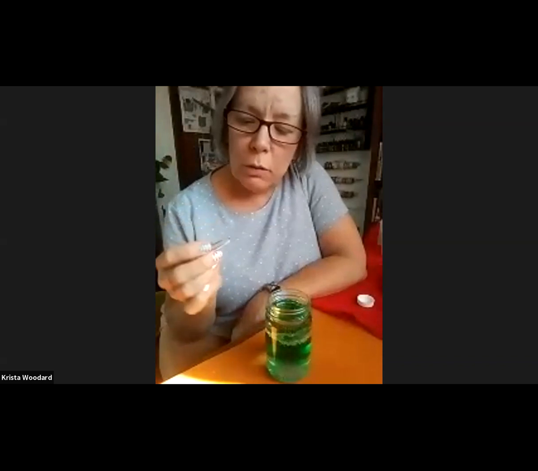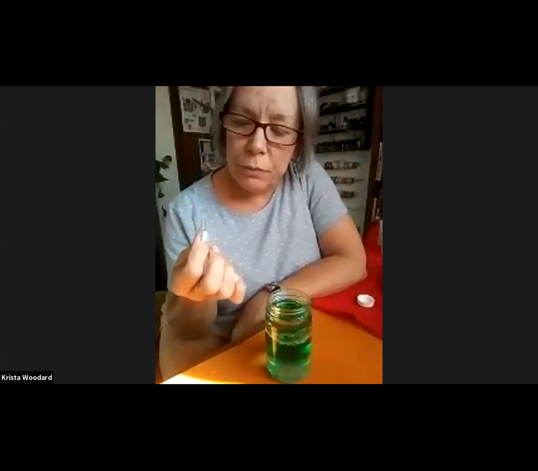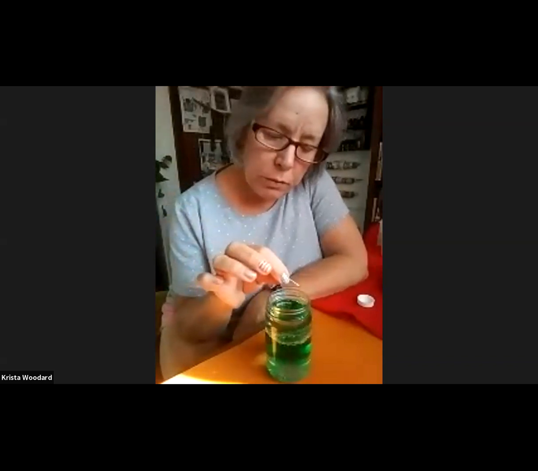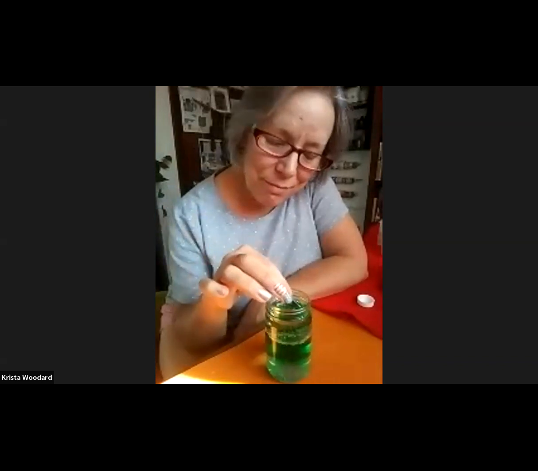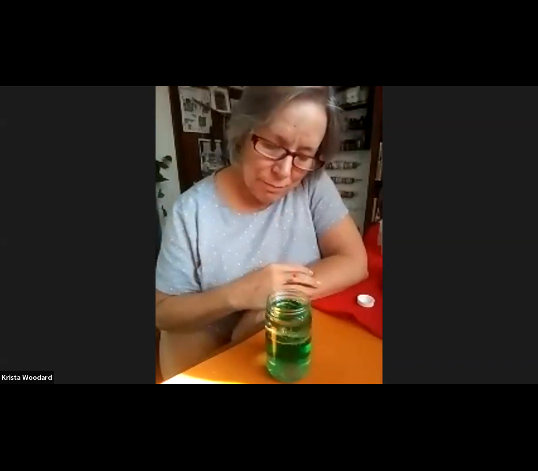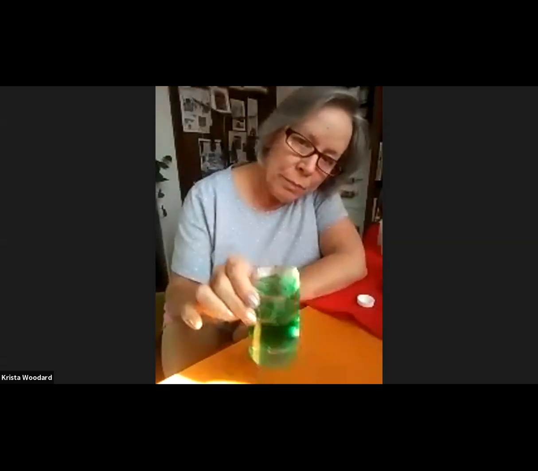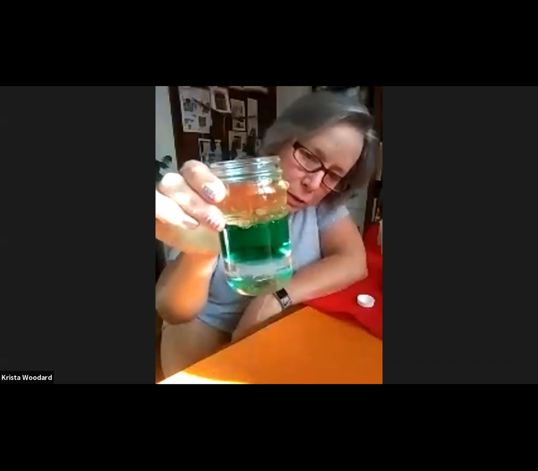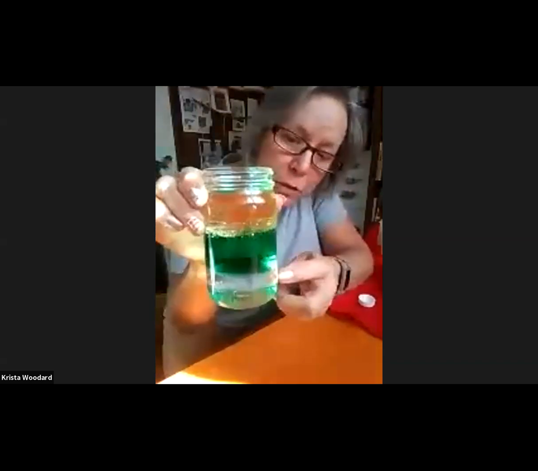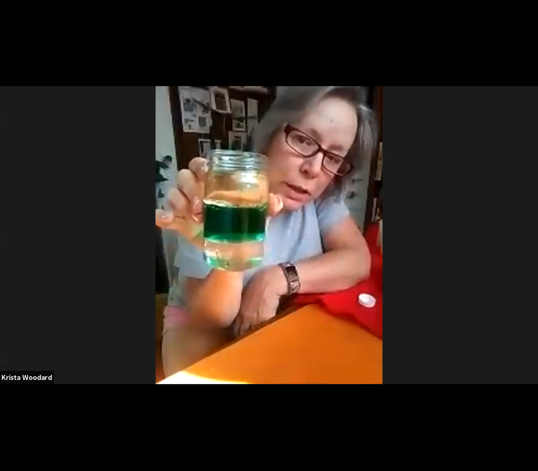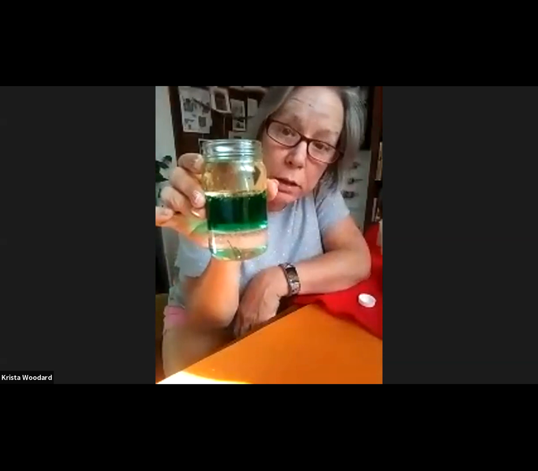Okay, so we're wondering how dense a paper clip is. I'm going to drop it in and we'll see what happens. You think it'll float on top? It's still going. You may not be able to see it very well, but it is down here. It fell right down to the bottom. Let's see if I turn it around. Oh, maybe you can see it. There you go. It fell right straight to the bottom. So it must be pretty dense.